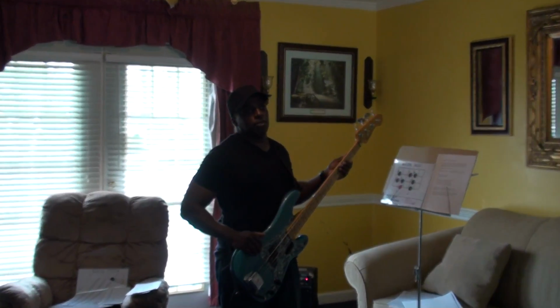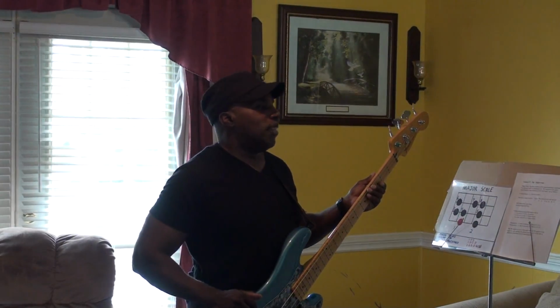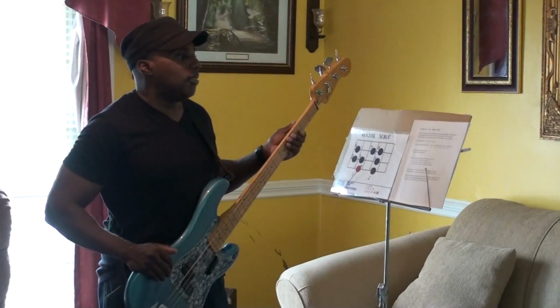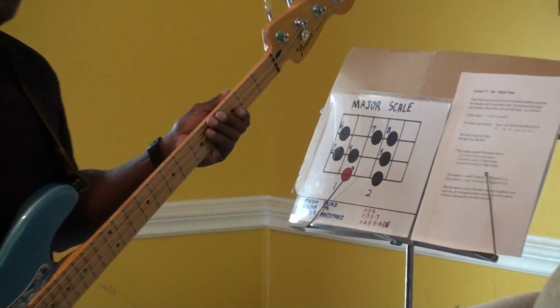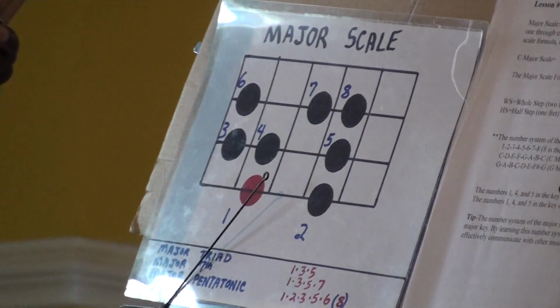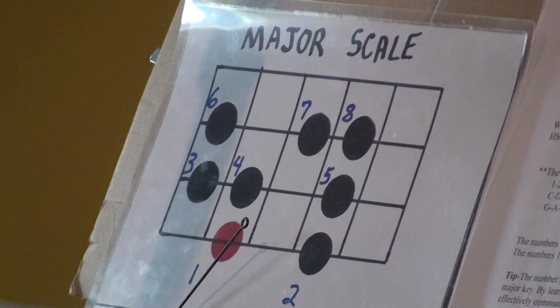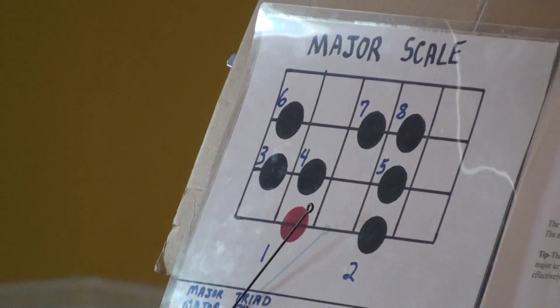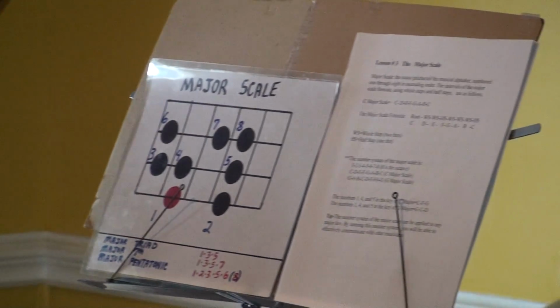All right, lesson number 3 is the major scale. The major scale is the notes of the musical alphabet numbered 1 through 8 in ascending order. The intervals of the major scale formula using whole steps and half steps are as follows. Well, this is the shape of the major scale.